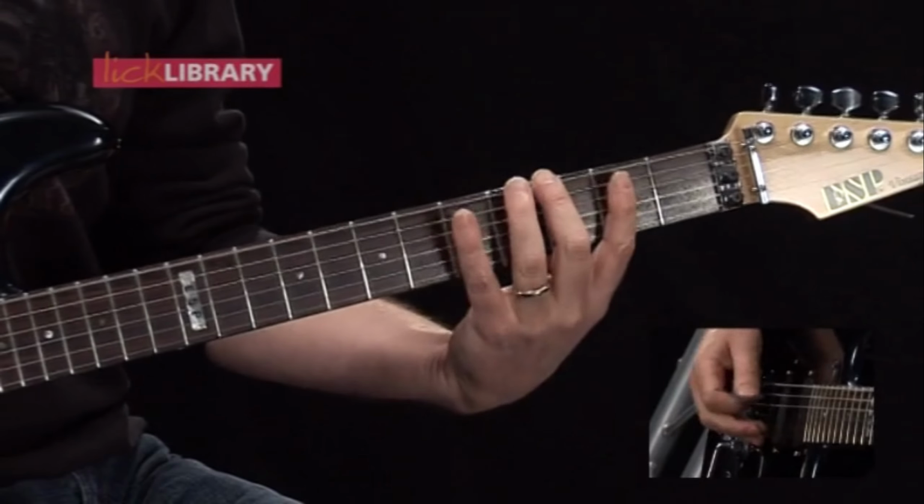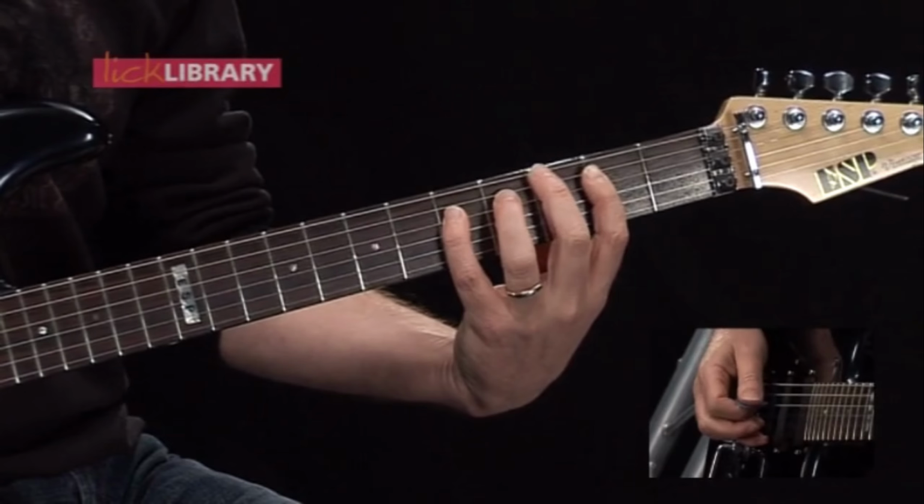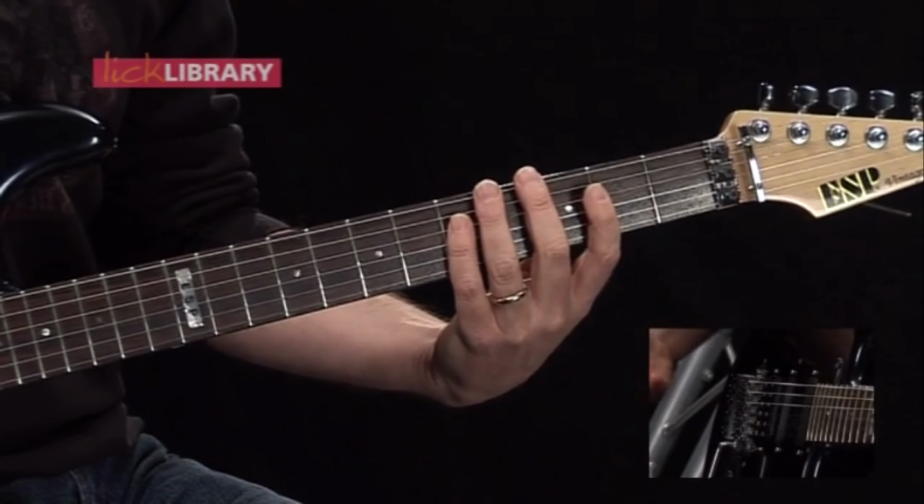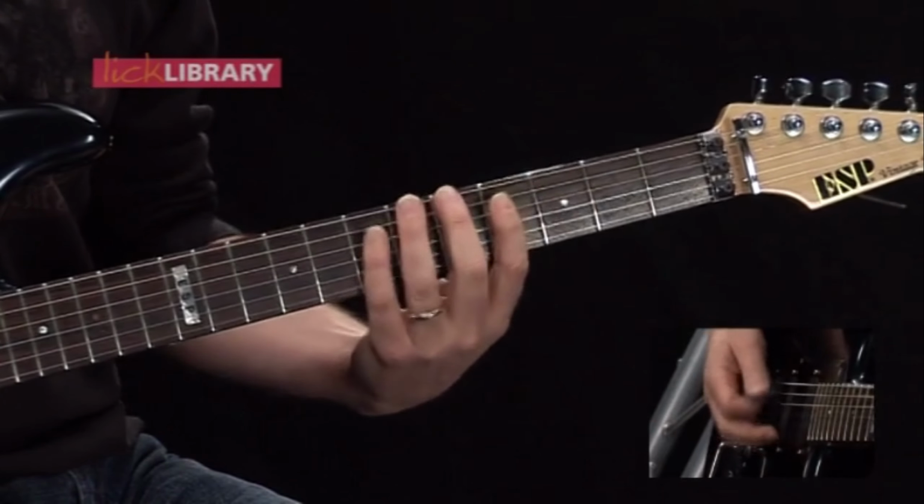In other words, if I were to play a G major scale, I would use that same formula, but start on the note G. If I wanted to play an A major scale, I would use the same formula, but start on the note A.